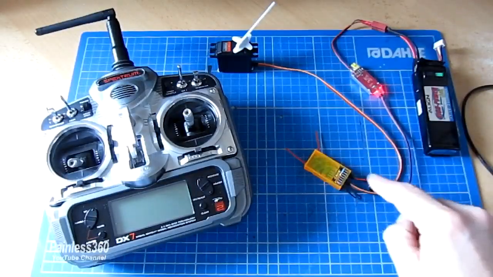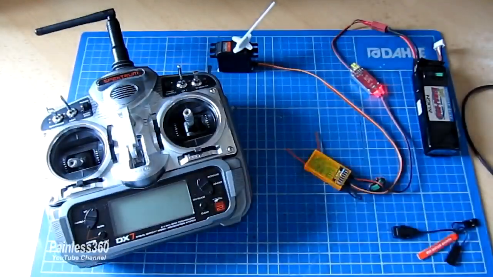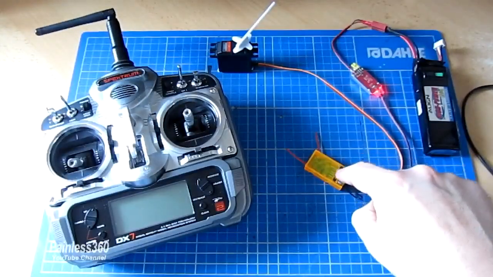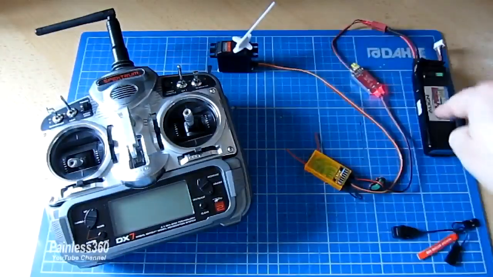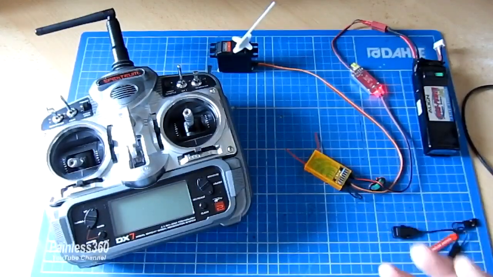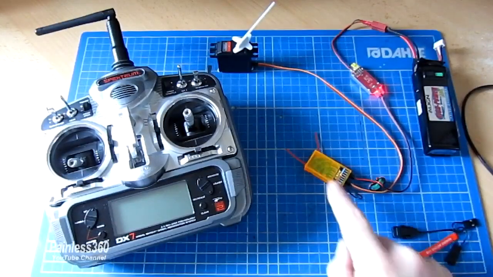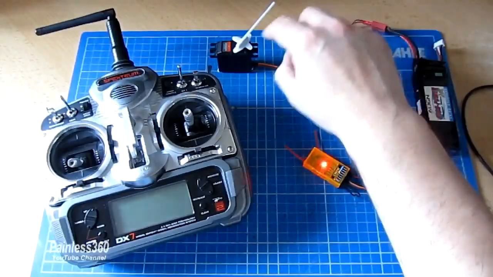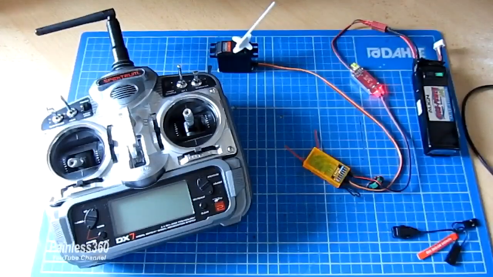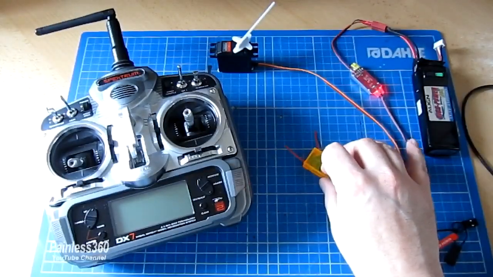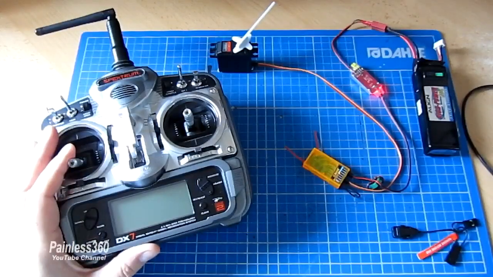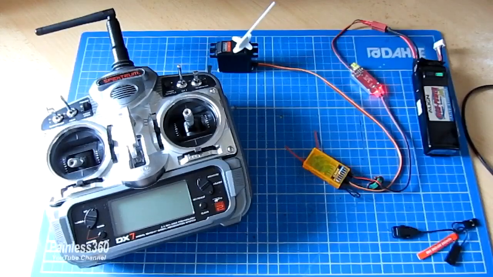Because when I bound the receiver and the radio together, I had the stick in the low position. That is the position that the failsafe sends all the controls to. And that's what failsafe is. Failsafe is what happens on the receiver when it loses a connection. It sends those positions on all the channels to all the servos and all the speed controllers, or it sends all those bits of information to the flight control board on your multi-rotor, and you have to be very careful about failsafe if you have it.